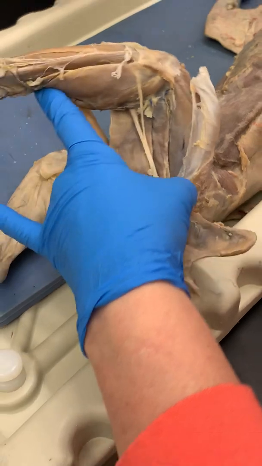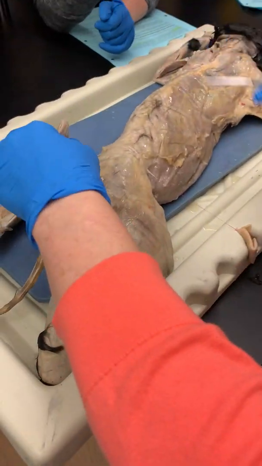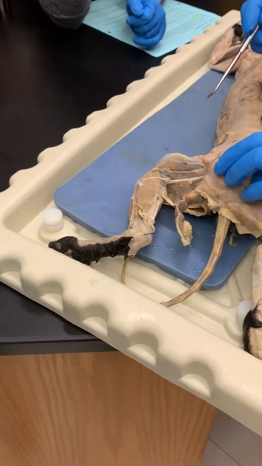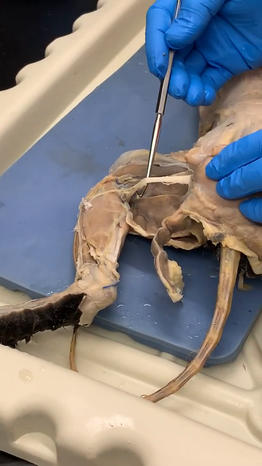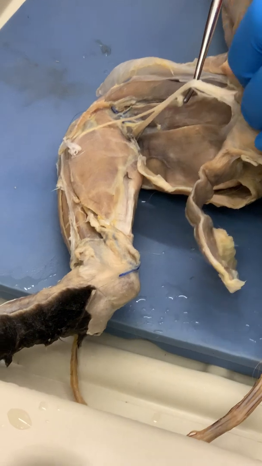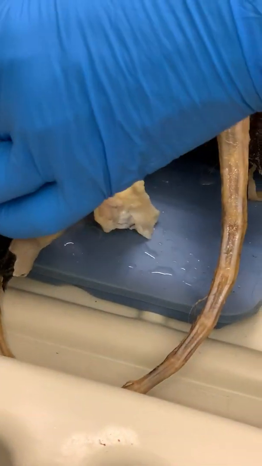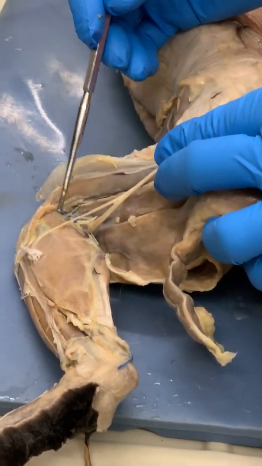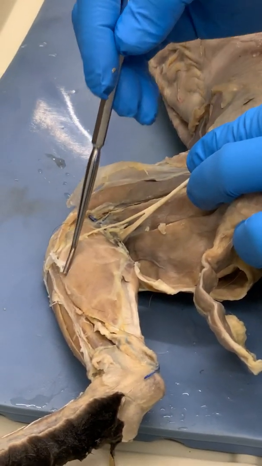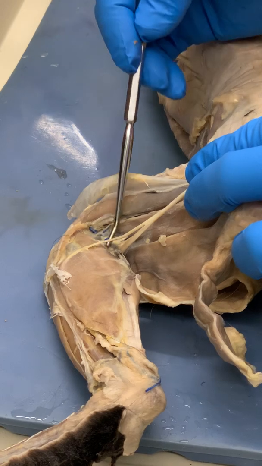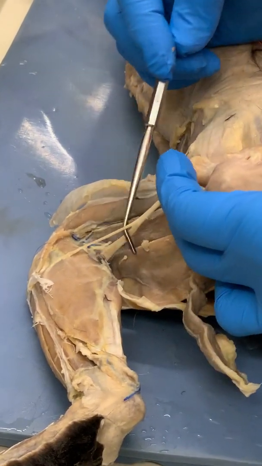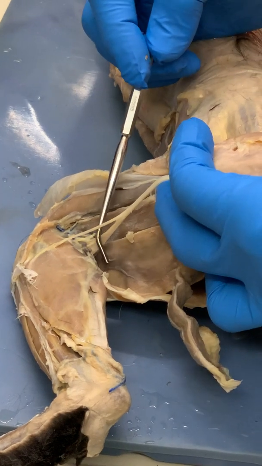Then if we come down here, let's see, what's the easiest way to do this here? If we come down here, I'm sorry. Okay, here's the sciatic nerve right here. Here's the big guy. Yep, that's the big guy right underneath this guy right here, which is biceps femoris. Okay, there's the sciatic nerve, the one that comes down to the lateral side of the leg, common fibular nerve, and the one that goes posterior, that's the tibial nerve.